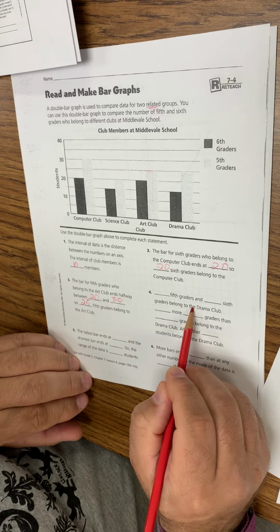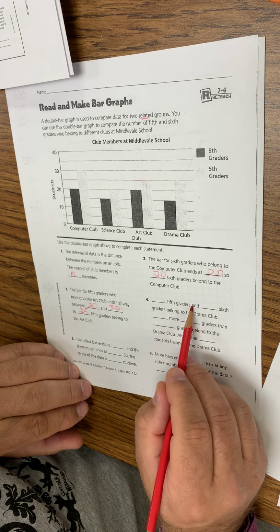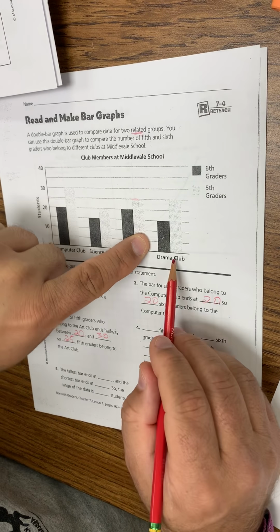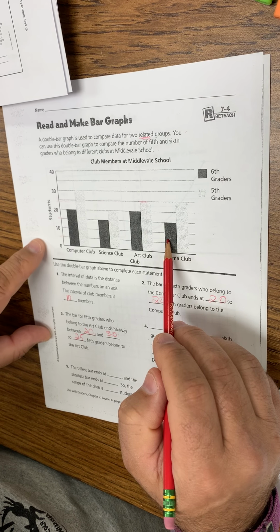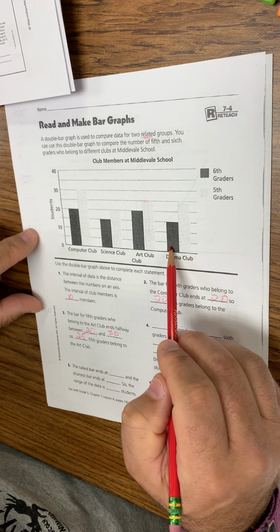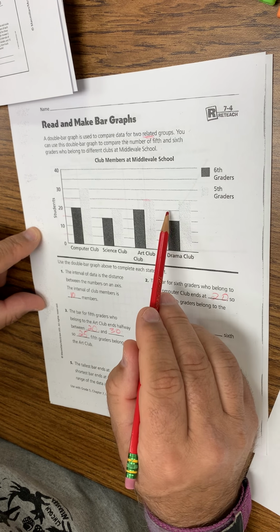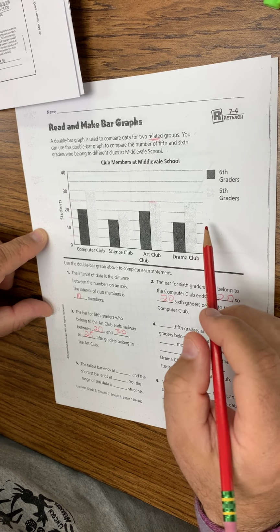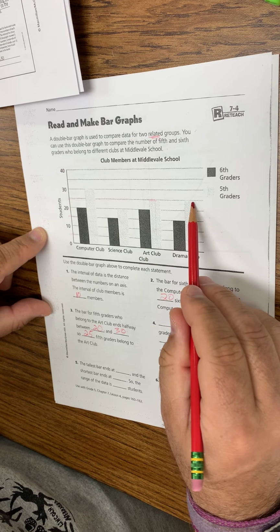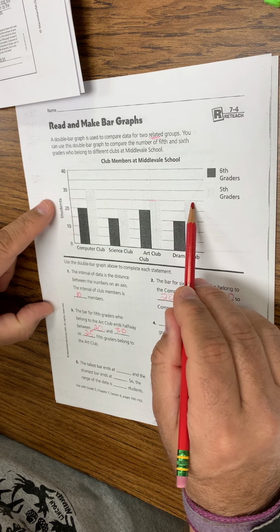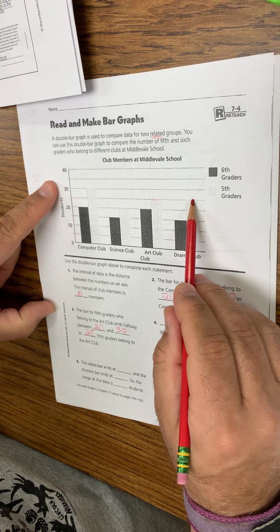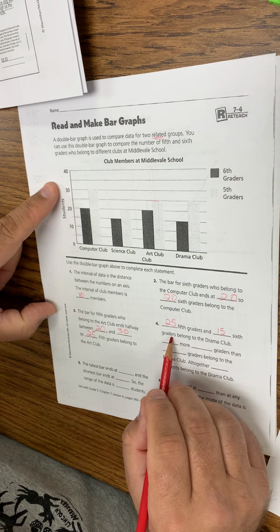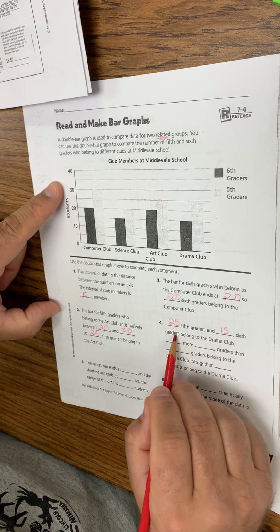Let's go to number 4. So it says blank 5th graders and blank 6th graders belong to the drama club. So I'm going to come over here to the drama club. So remember, 6th graders is the dark bar. And they're halfway in between 10 and 20, which means there are 15 6th graders. I kind of went a little out of order. And then the 5th graders are halfway in between 20 and 30, which makes this 25. Okay, so 25 5th graders and 15 6th graders belong to the drama club.